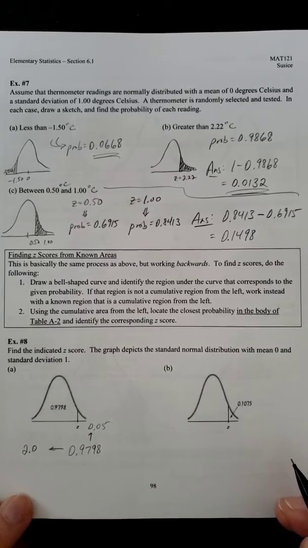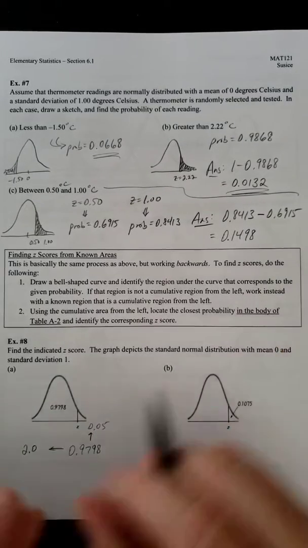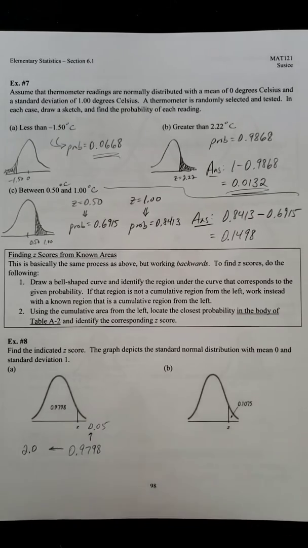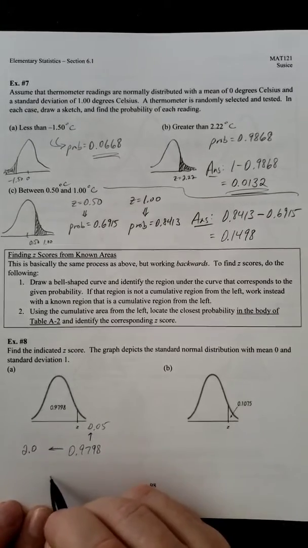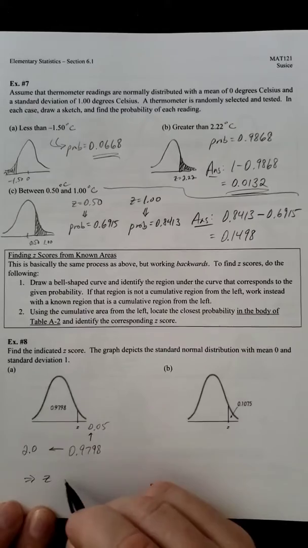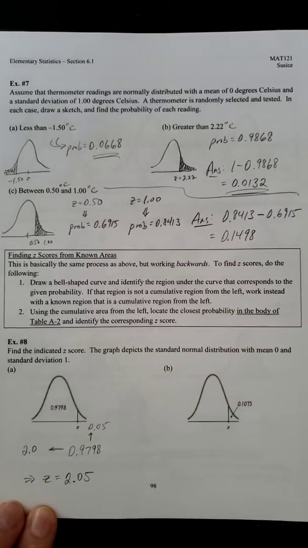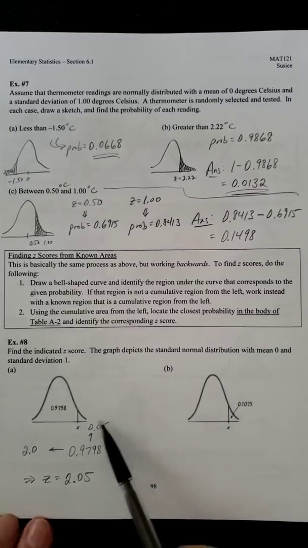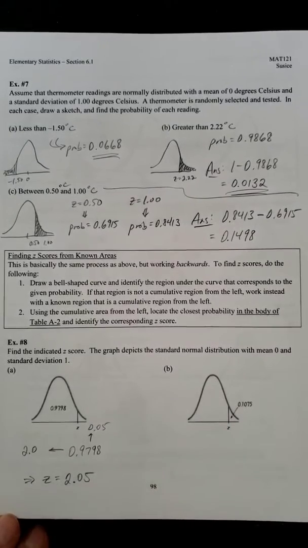So now what do we do with that? Well, remember, you got to kind of like smush it back together. If you smush it back together, that gives you your z-score. So we should end up with z equals 2.05. Another way to think of it is if you just add those two numbers together. If you add them together, make sure you're careful with the decimal points, you will get 2.05.